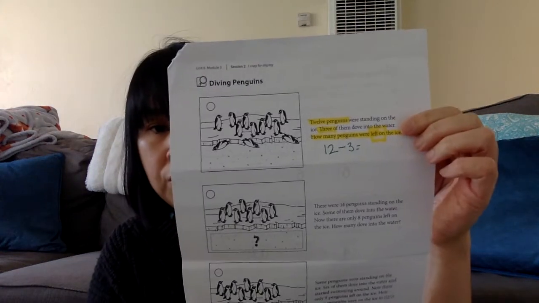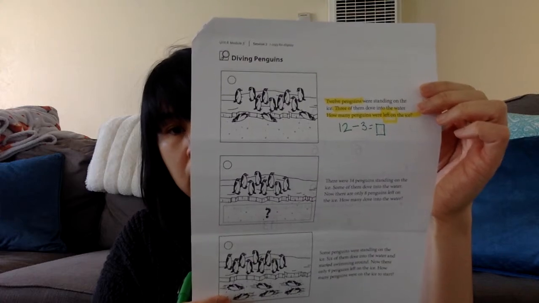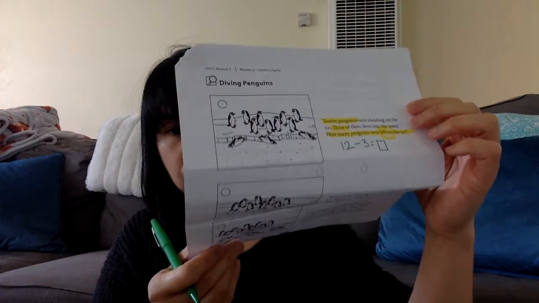And then we heard the word 3. And then this is our equation. And that gives us our mystery number. And our mystery number is 9. Good job. Okay.